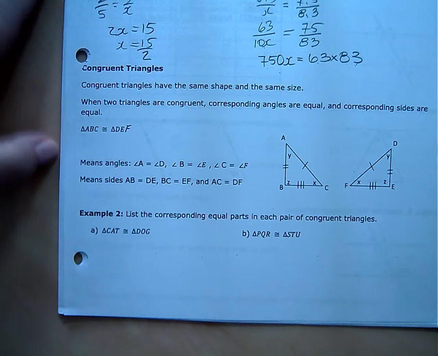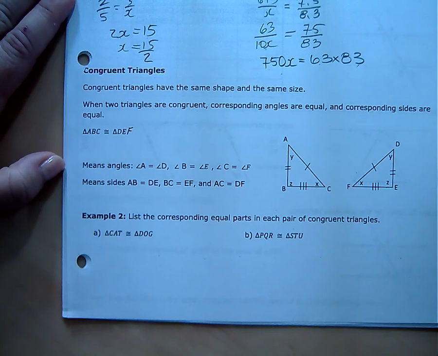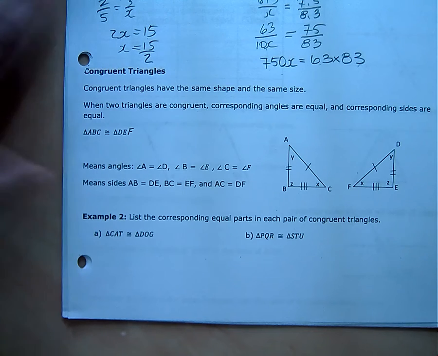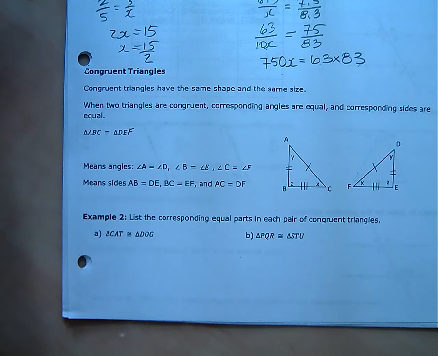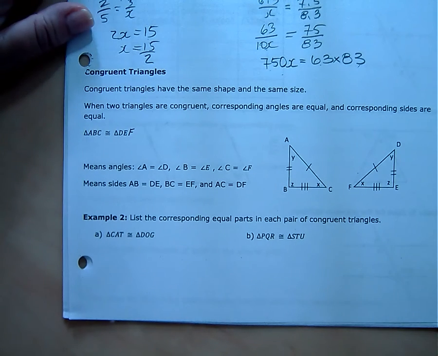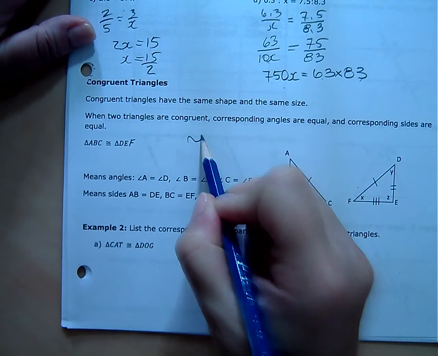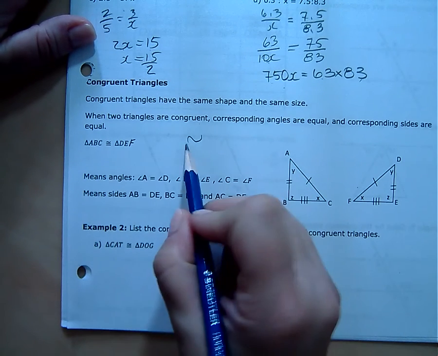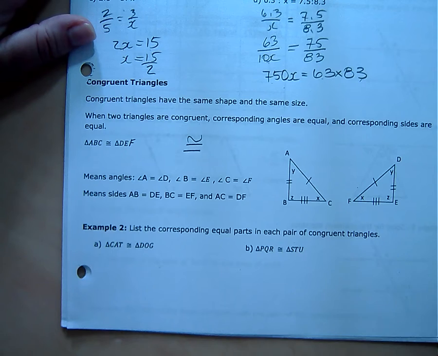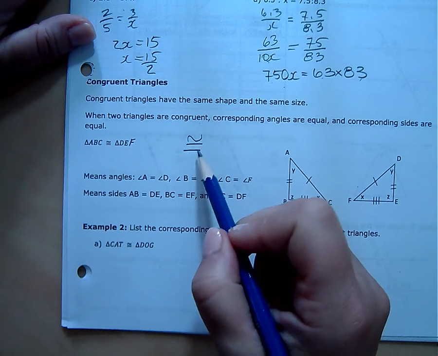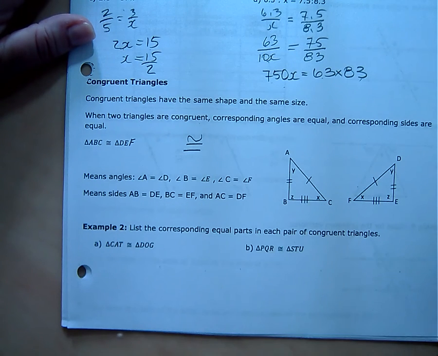All right, now we're going to take a look at congruent triangles. So we know that there is a difference between similar and congruent. We know that this symbol means similar, and this symbol means congruent, the whole thing. So what is the difference between similar and congruent?